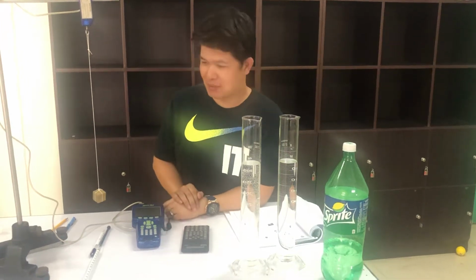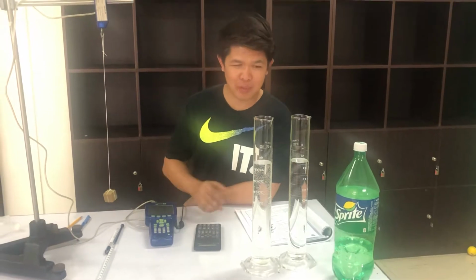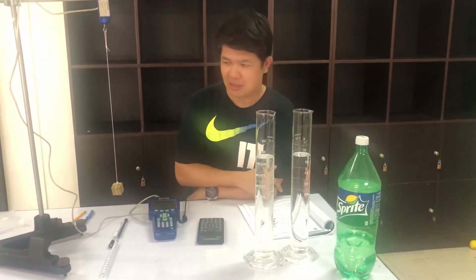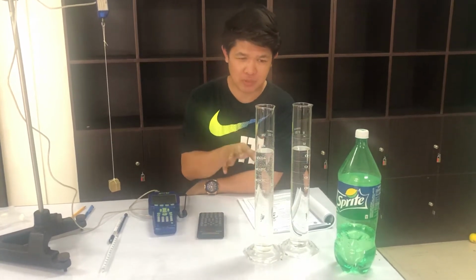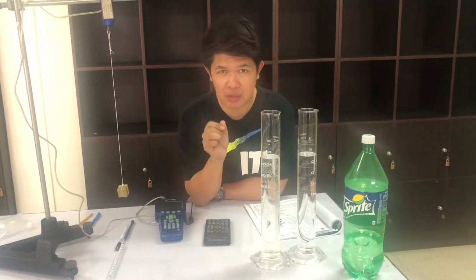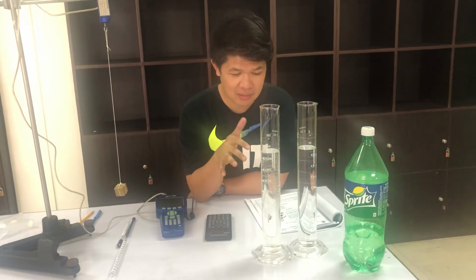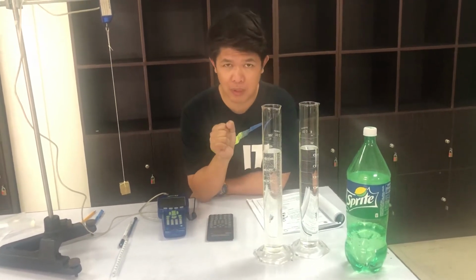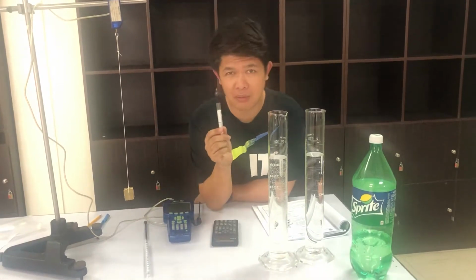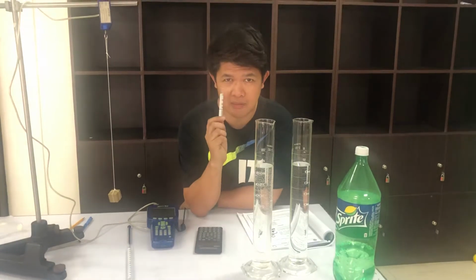Hello guys, so welcome again to experiment number 4, Archimedes principle. Now we'll be doing part B of this experiment. Okay, now we'll be computing for the density of liquid. On the first part, we computed for the density of solid, in which we also used the Archimedes principle. In this one, we'll also be using the Archimedes principle plus we'll be using the hydrometer to measure the theoretical value of the density of liquid.